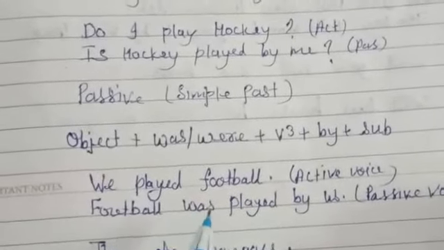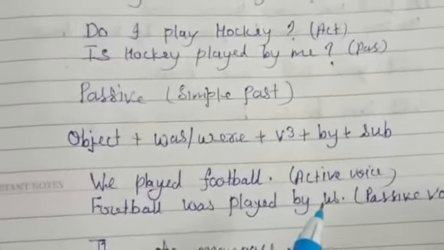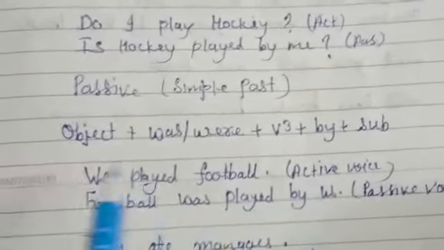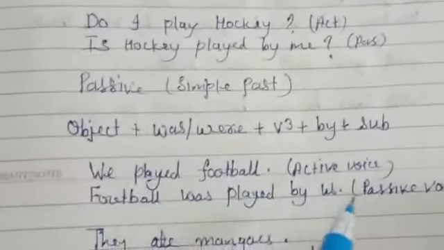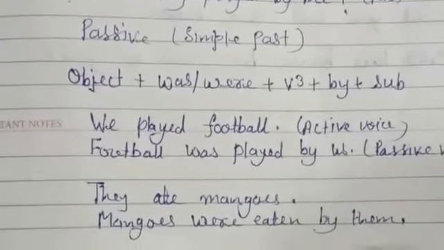Football is in singular number, so you have to use was. Then the third form of the verb, then by, then the object of the subject. Here the subject is we. The object of we is us. Next is: they ate mangoes.